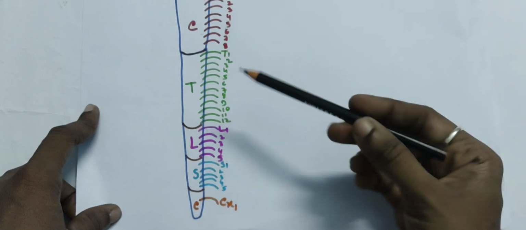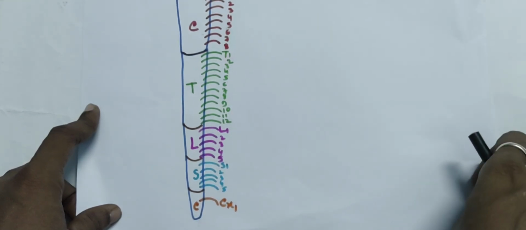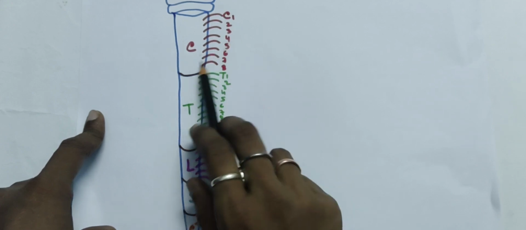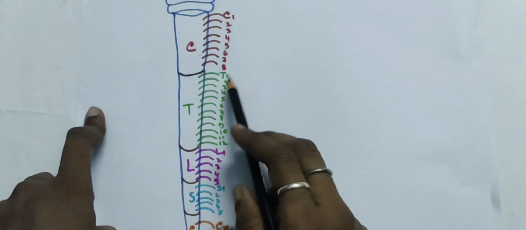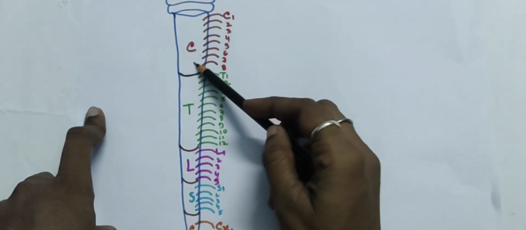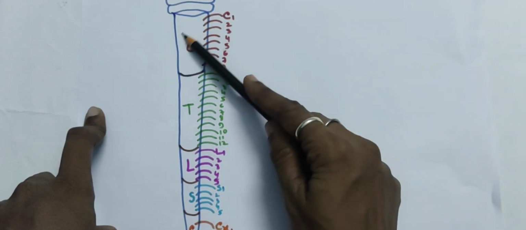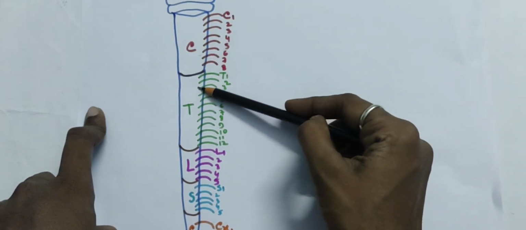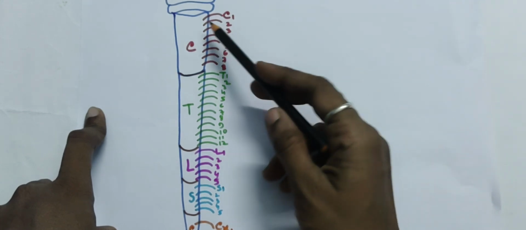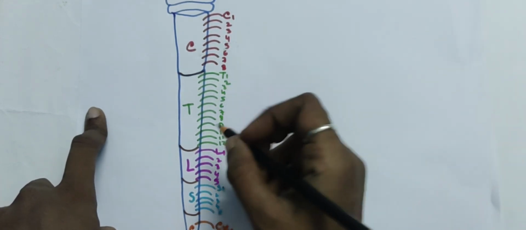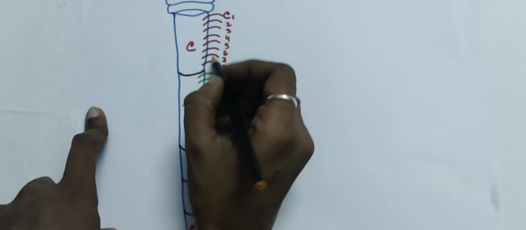These are the parts of the spinal cord, and from the respective part there are nerves. These are the nerves that emerge from the cervical region. The number of cervical nerves is 8, eight pairs.